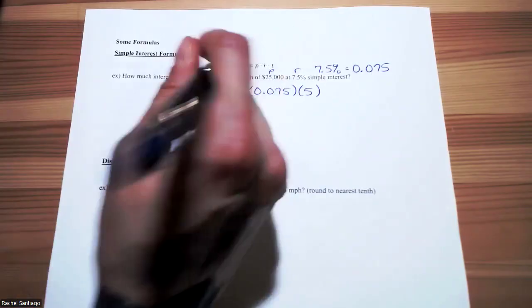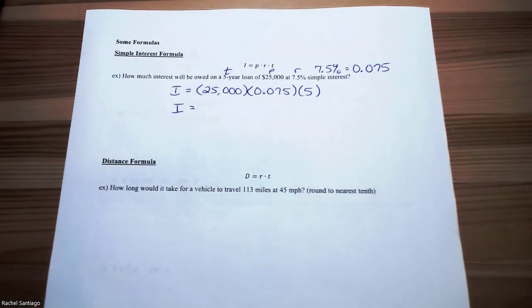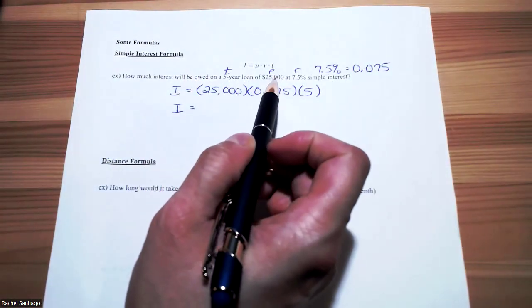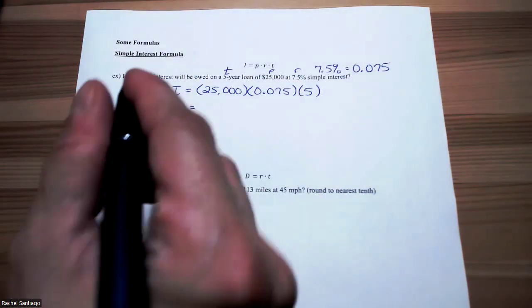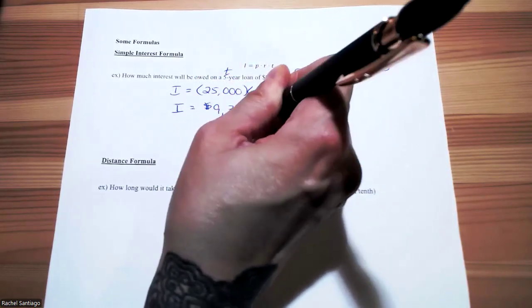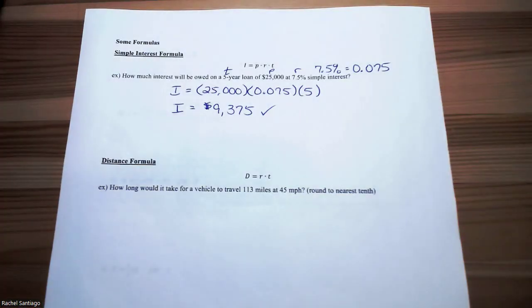So at this point, we're going to go ahead and punch this into our calculators. After punching this in, we find that the interest owed on a 5-year loan of $25K at 7.5% simple interest is $9,375. And we're done.